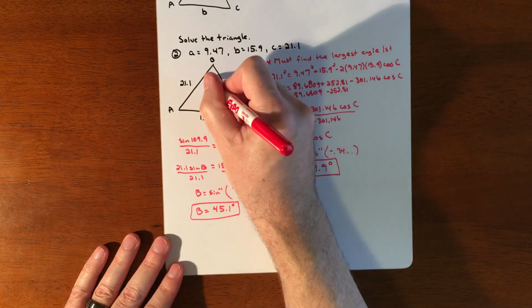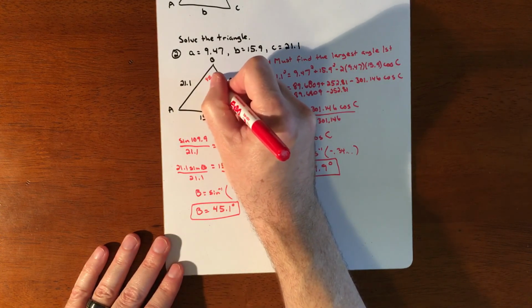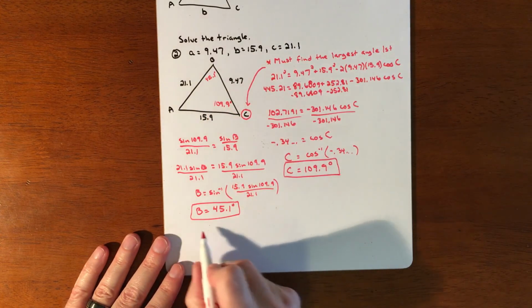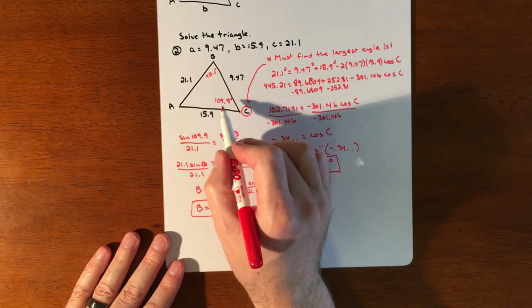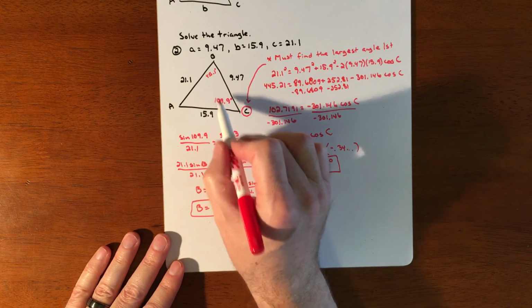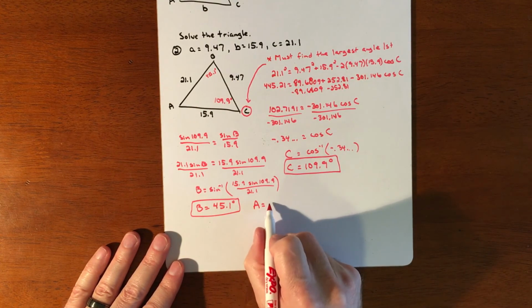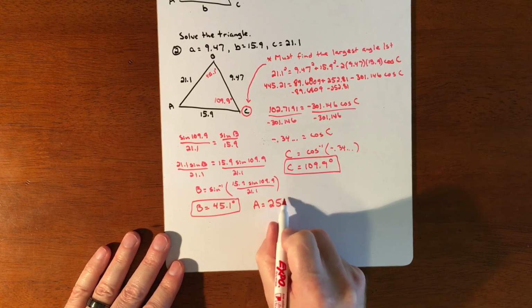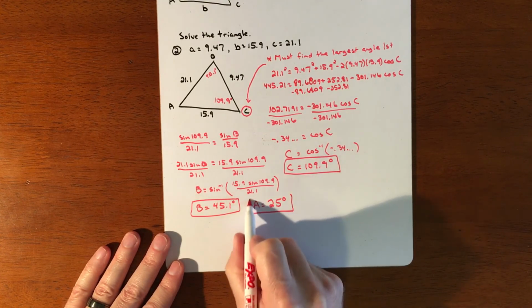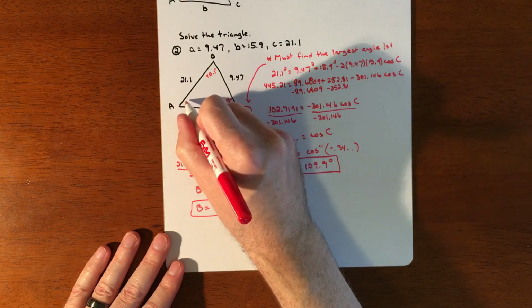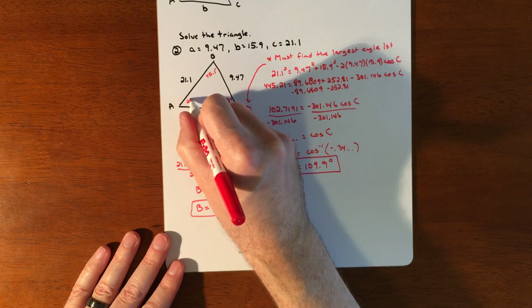So we'll throw that on our picture. And then that allows us to now have a triangle, so we can take 180 minus these two angles to get angle A. So angle A is going to be about 25 degrees. Okay, so just a quick spot check, make sure everything feels okay.